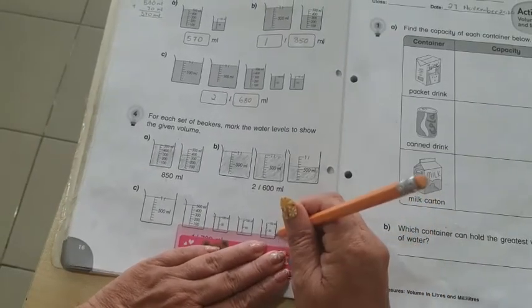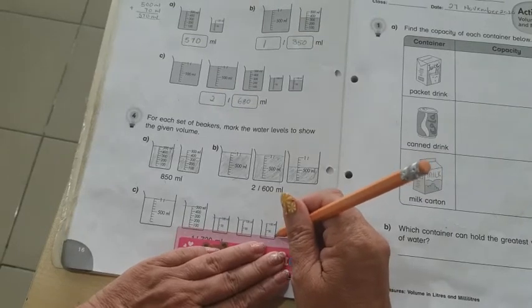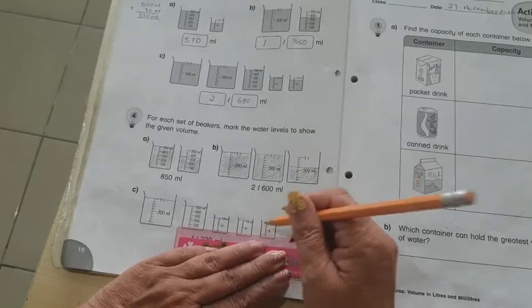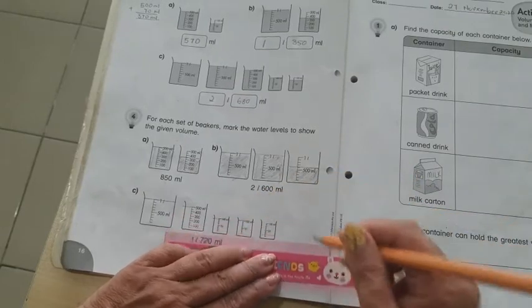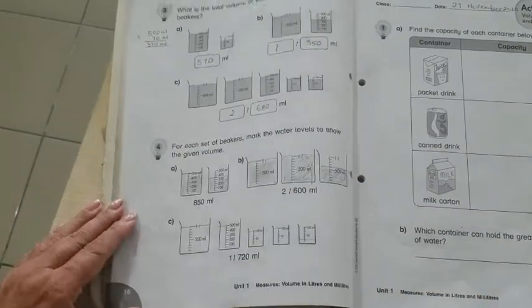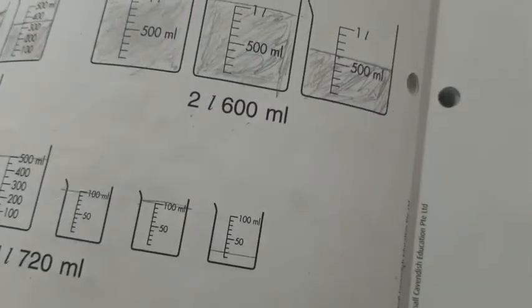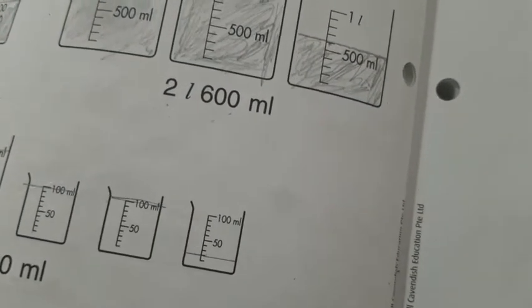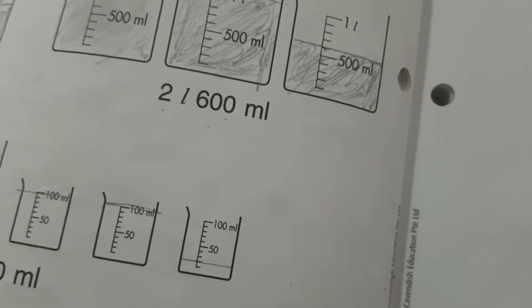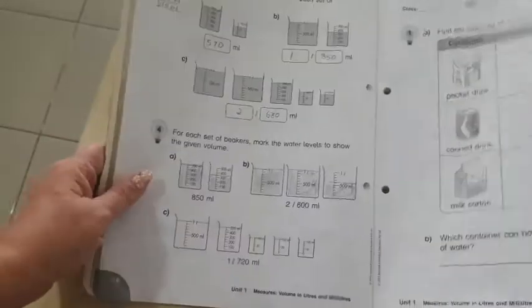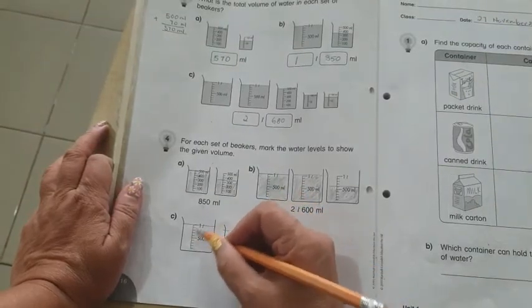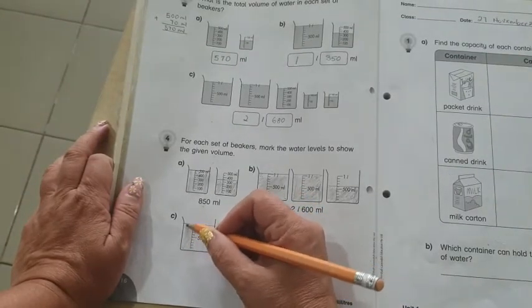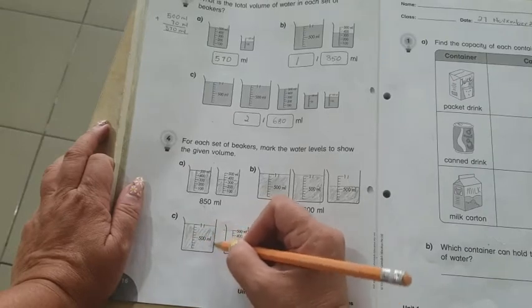10, 20. Please see the line carefully and draw, okay? You need to draw very carefully. You cannot do it wrong. Look at it very carefully. You see I have drawn till 10 and 20, okay? And then you can shade all the beakers to show the volume of water in each.